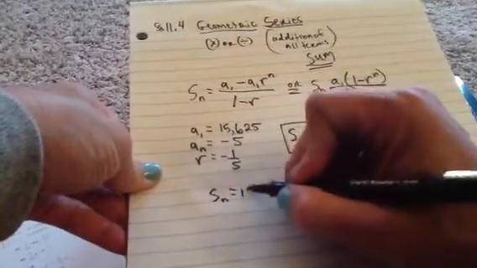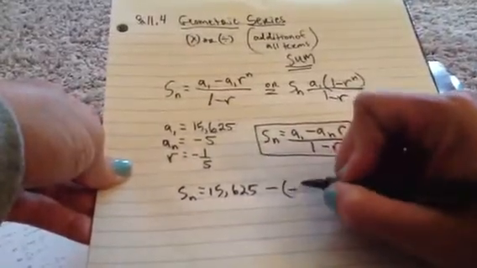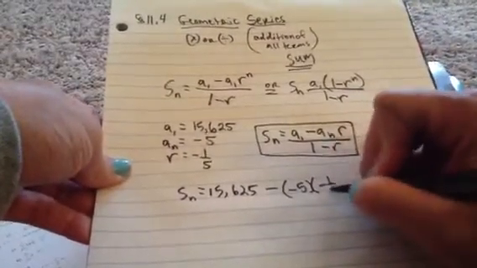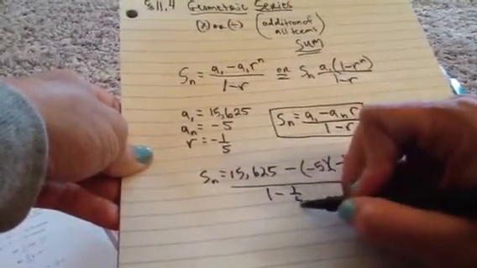We're going to plug in 15,625. We're going to subtract -5 times -1/5, and we're going to divide it by 1 minus -1/5.